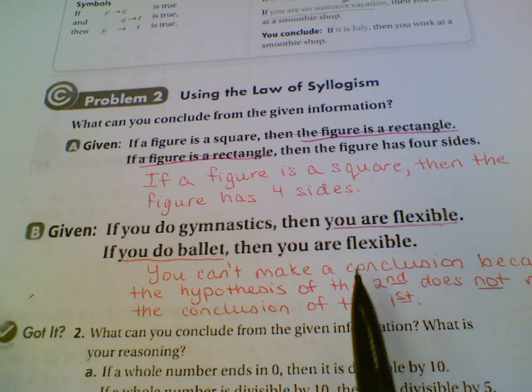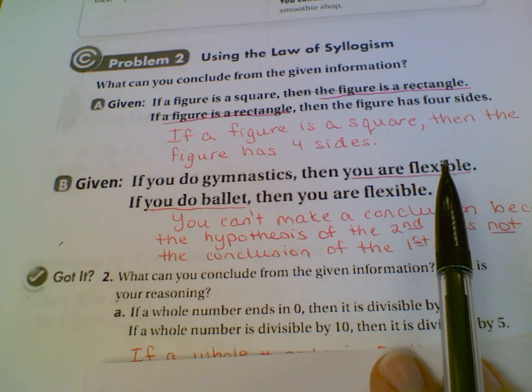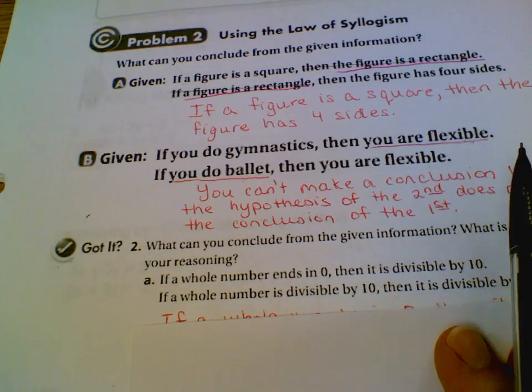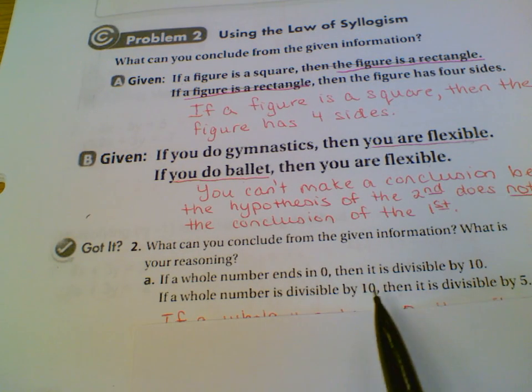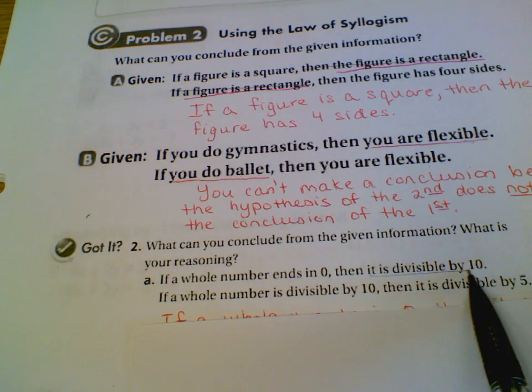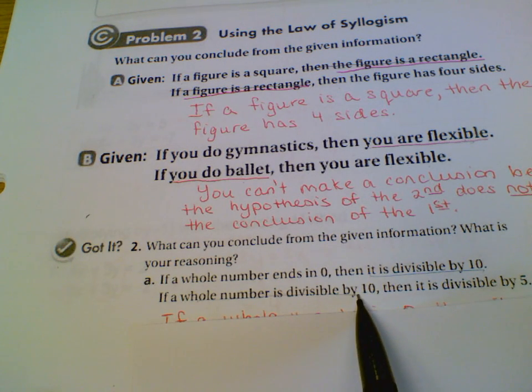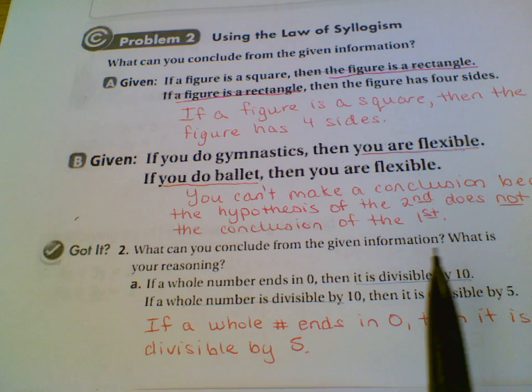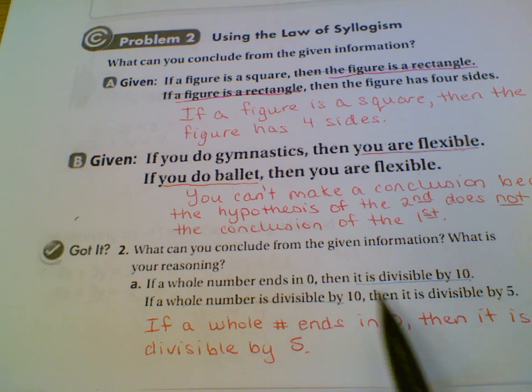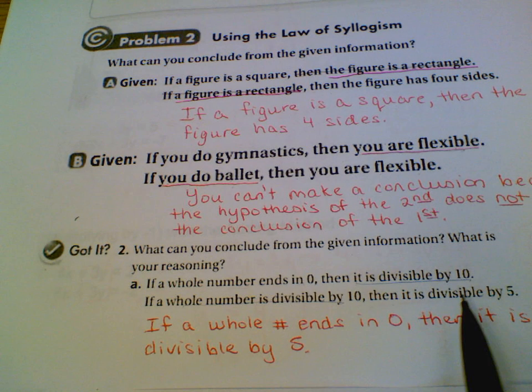Alright, pause the video and try the last. In the last one, here are my two statements. The conclusion of the first matches the hypothesis of the second. So since they match, I can go ahead and put them together. So you should be writing, if a whole number ends in 0, then it's divisible by 5.